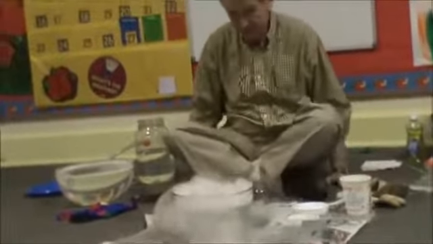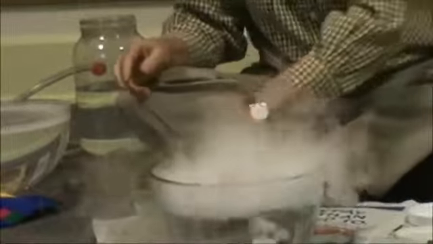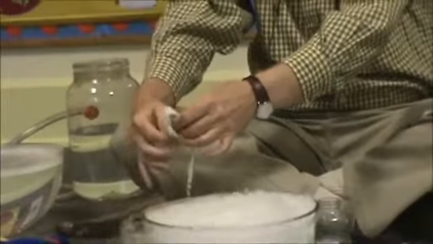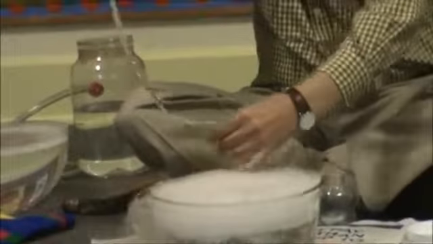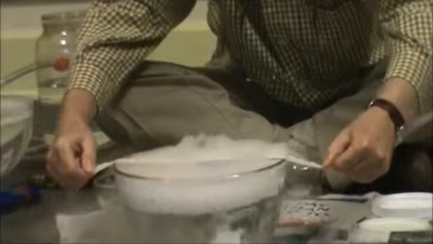Now, what I'm going to do is take this piece of cloth that's soaking in our soap, and I'm going to draw it across here like this.